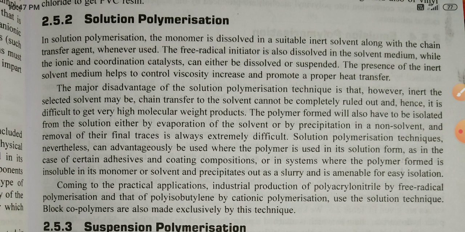Okay, first of all, a simple discussion. Solution polymerization is one type where the monomer is dissolved in another solvent along with the chain transfer agent, and the free radical initiator is also dissolved in the solvent medium, while the ionic and coordination catalysts can be dissolved or suspended.